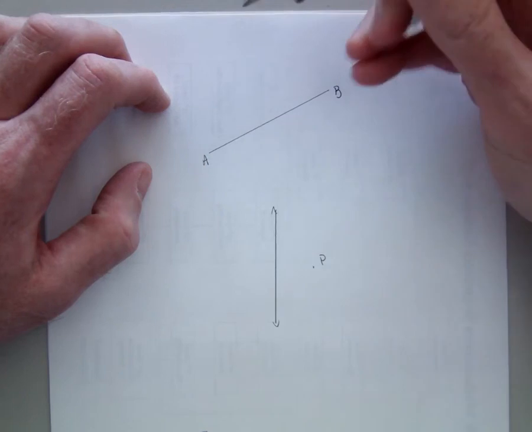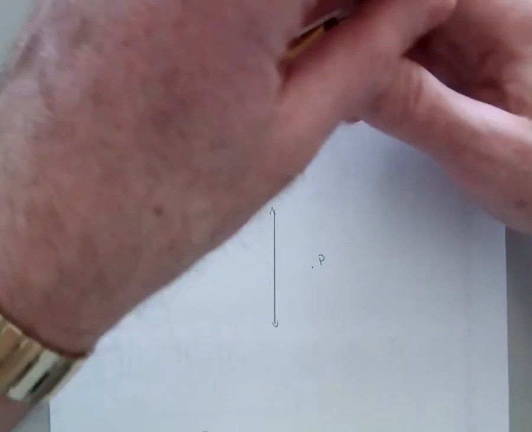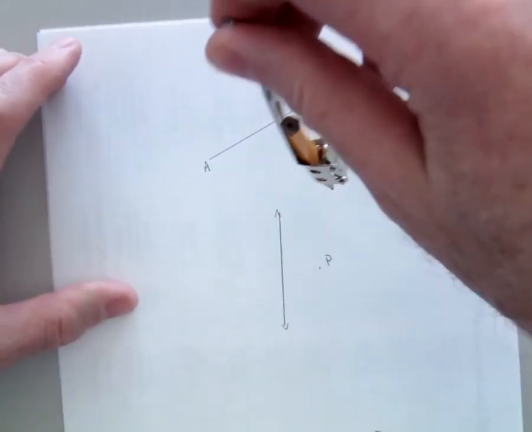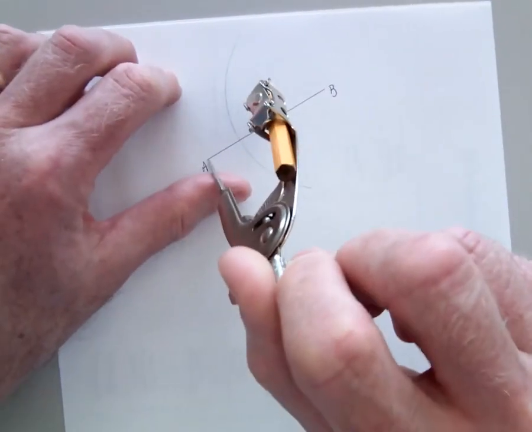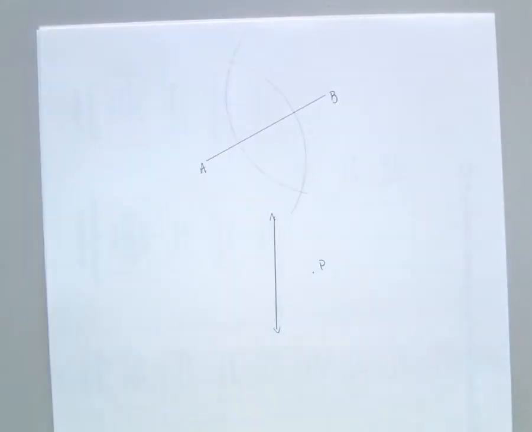I just position my compass at one endpoint. And the opening needs to be more than halfway because I need to make a couple of arcs that are going to intersect. And I will do that centered at B. Without changing the radius, I will do the same thing centered at A.